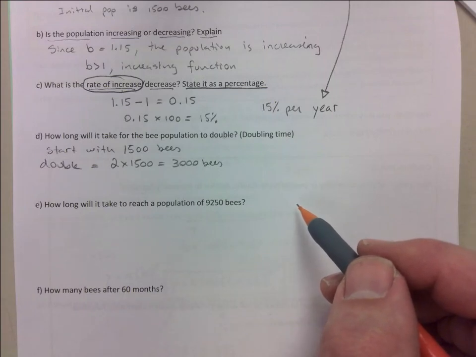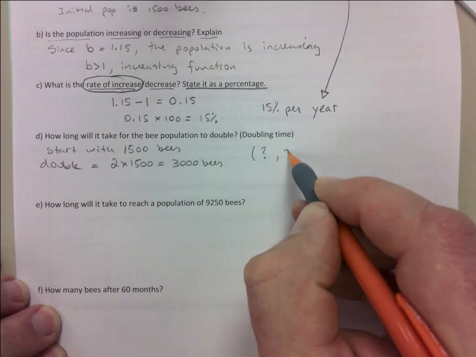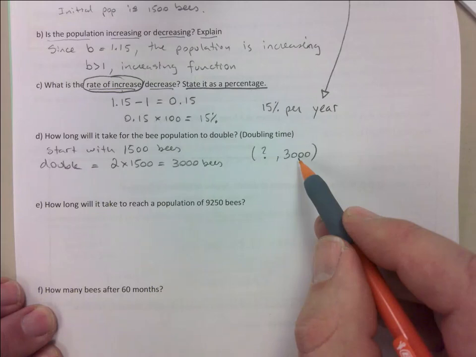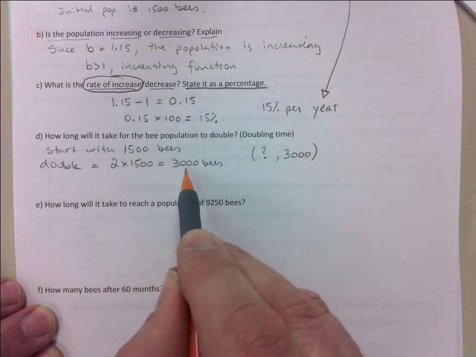I said it right at the beginning there. Time and then population, right? So it's asking what is the time when we have 3,000 bees? How did I come up with the 3,000? I doubled what I had initially.